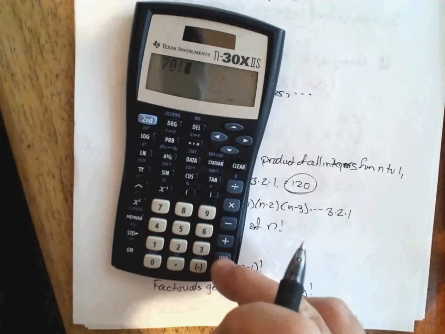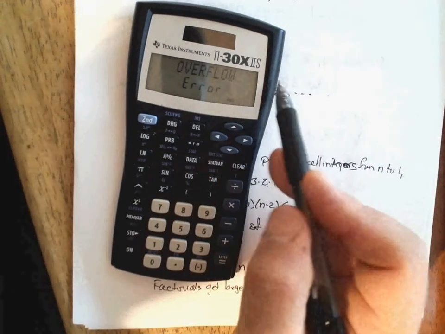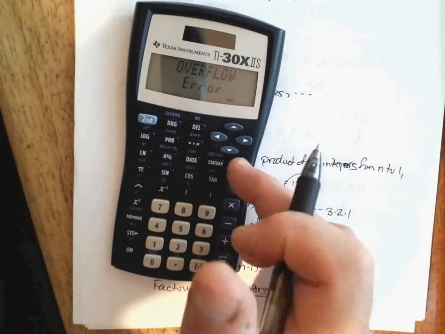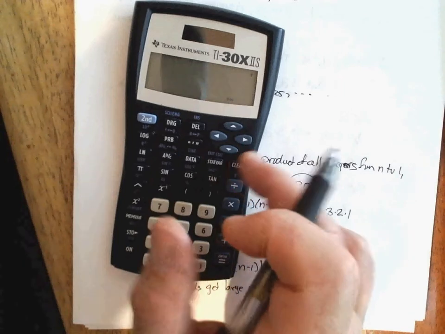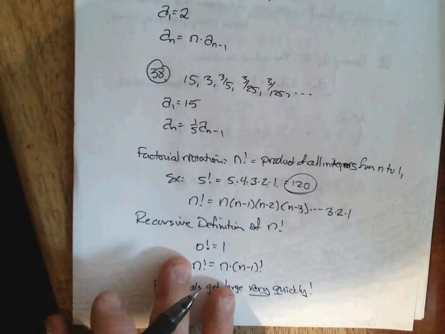And if you were to try 70 as the factorial, it would fail. Let me show you what that looks like. 70 factorial, overflow error, because that power is actually now 3 digits instead of 98 like it was. Okay? All right, so that's how we use our calculator to compute some factorials.